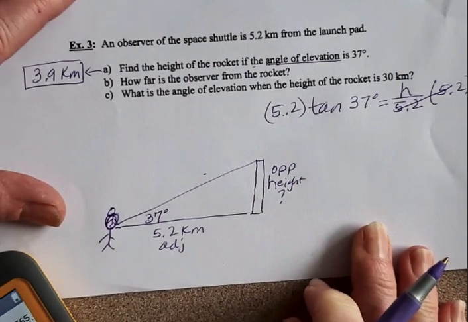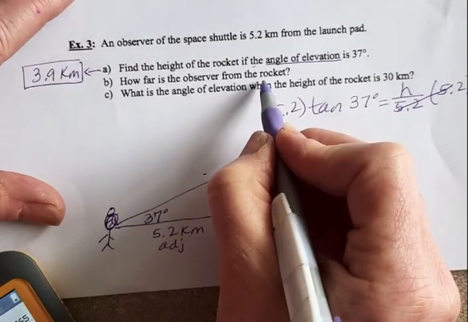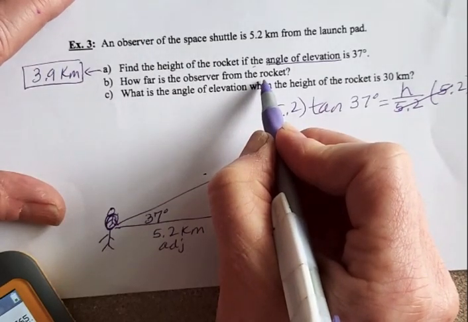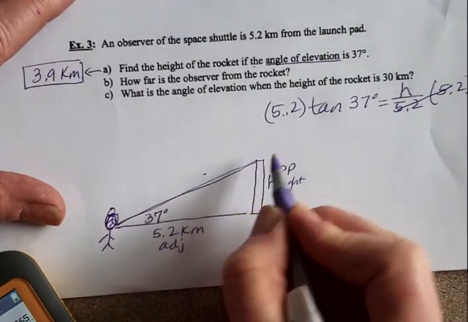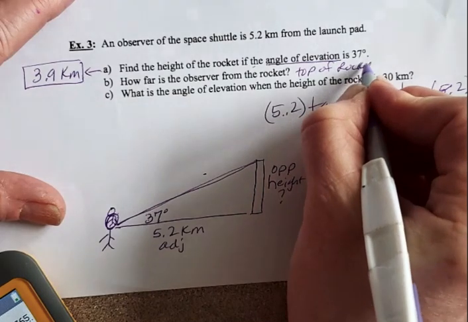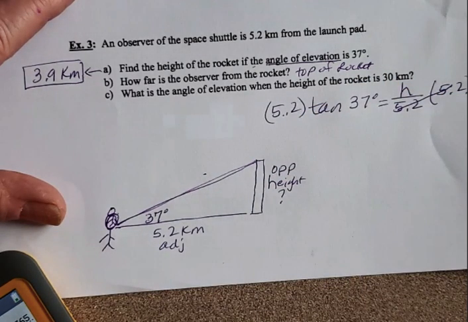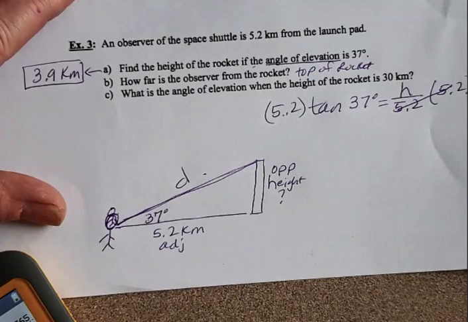Okay, so for part B, how far is the observer from the rocket? It should say from the top of the rocket. So we're looking for this distance. A little misprint. Top of the rocket? I think it said that on the other one. Okay. Yes, it did on the notes that were taken in class. So how far is the observer from the top of the rocket? So I'm looking for this distance right here. I'll label it D for distance.